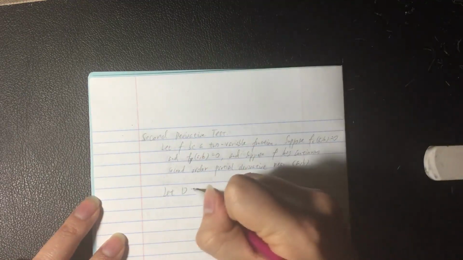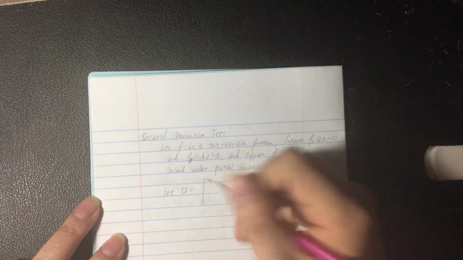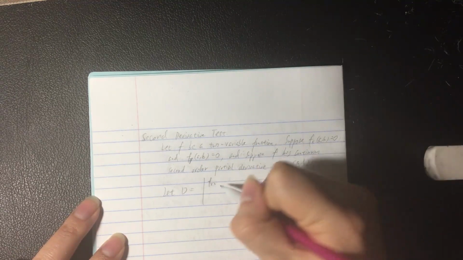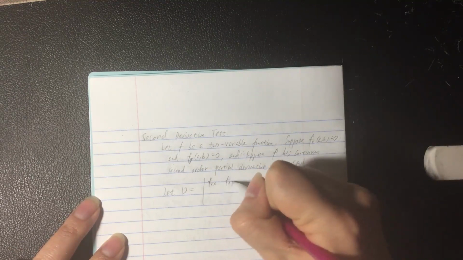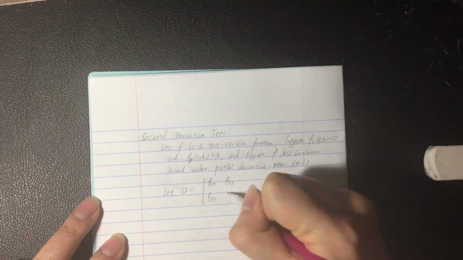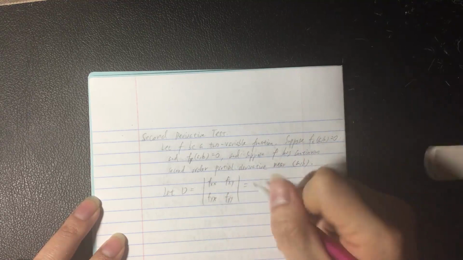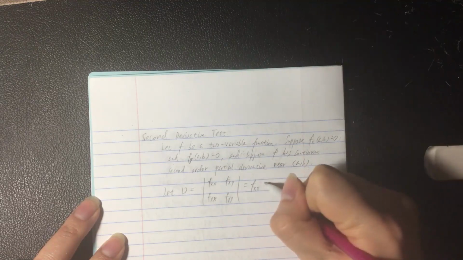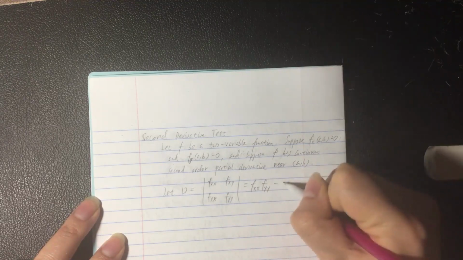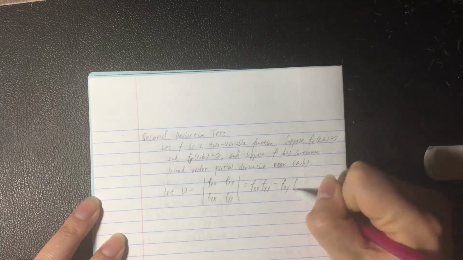Let D be defined as the determinant of the matrix f sub xx, f sub xy, f sub yx, f sub yy. Then D can be rewritten as f sub xx times f sub yy minus f sub xy times f sub yx.